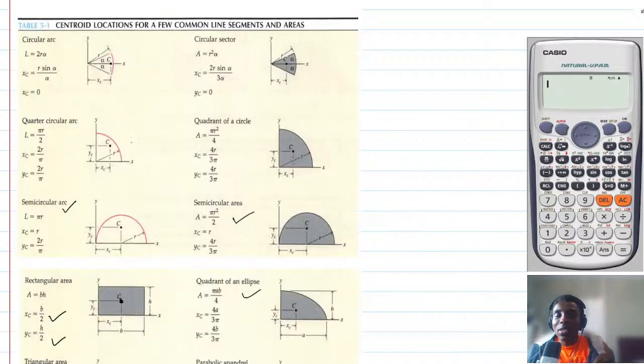Okay, so let's look at the almighty centroid, and that's what most of you are afraid of. Let's look at centroid. All right. Please, any question up to this point? Any question?